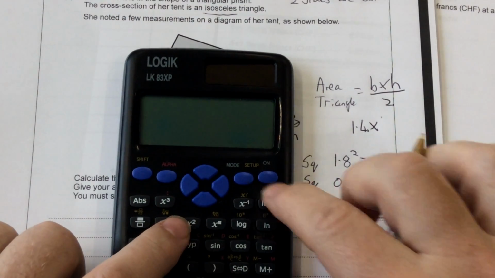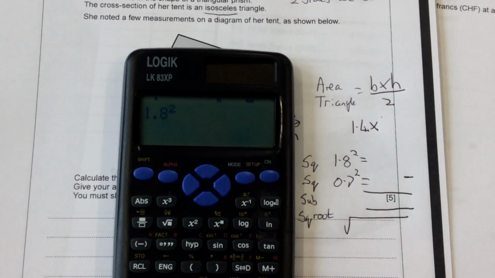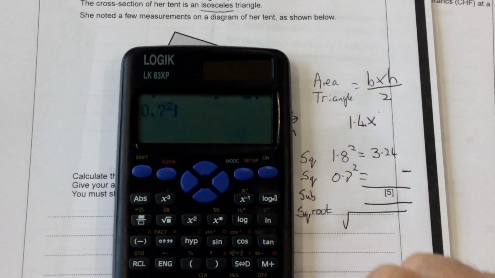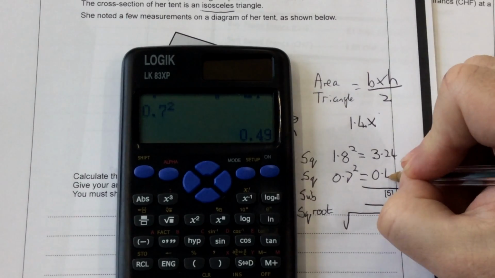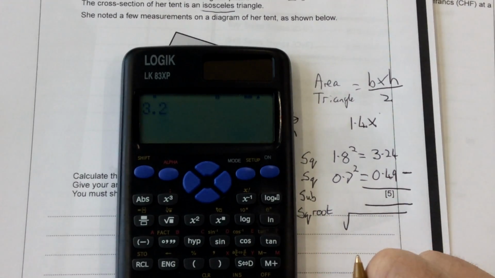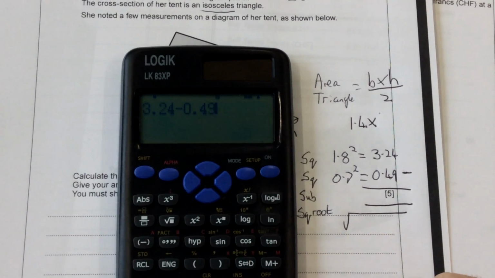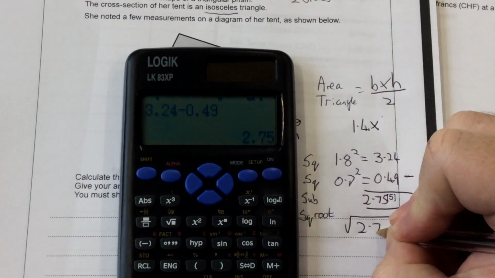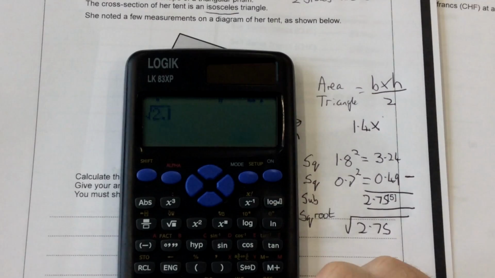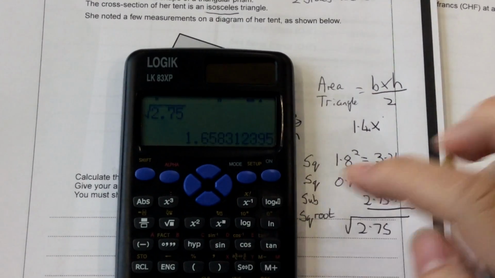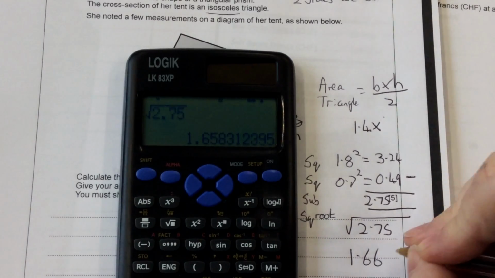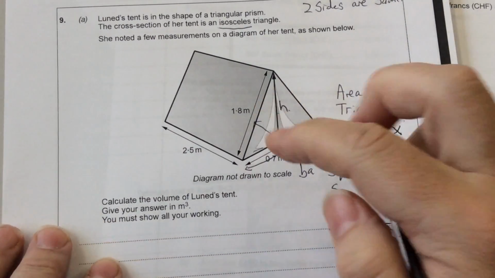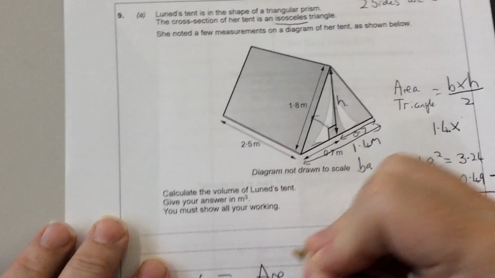So the squared button is the x to the 2. So it's 1.8 squared, which is 3.24, and 0.7 squared, which is 0.49. I'm going to subtract them now because I'm finding one of the shorter sides. So 3.24 take away 0.49 is 2.75. And then I'm going to square root 2.75. So the square root of 2.75 is equal to 1.66 to 2 dp.